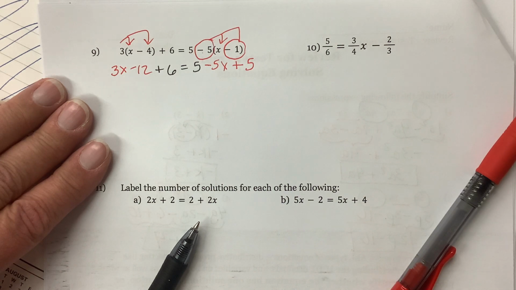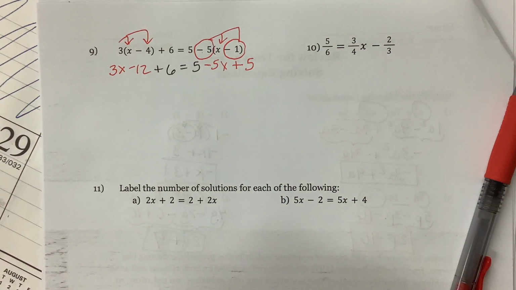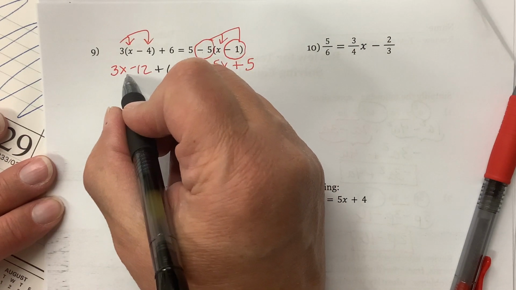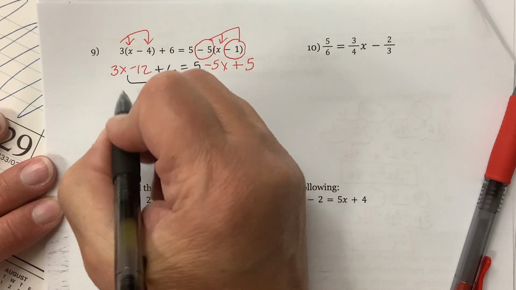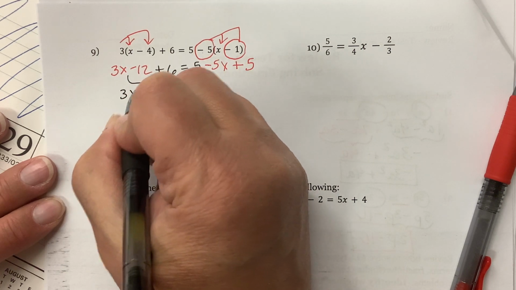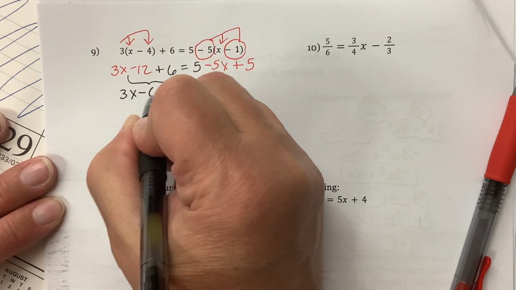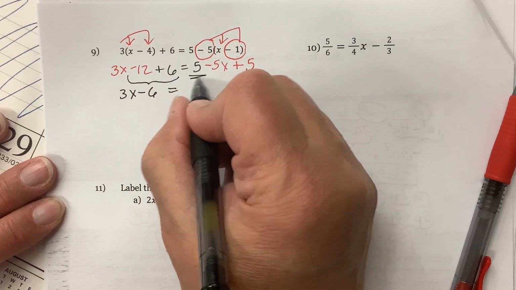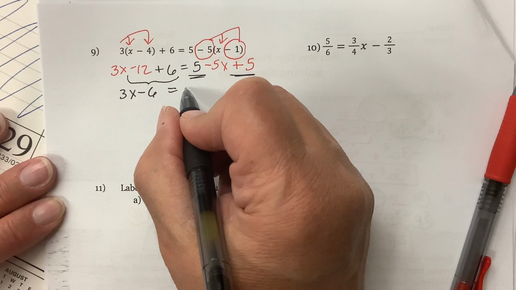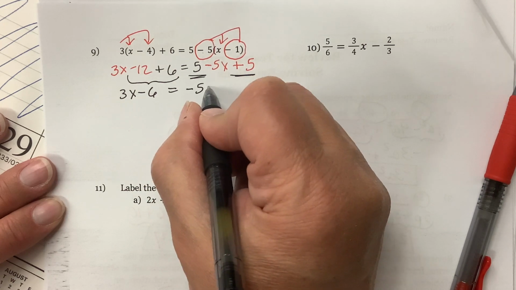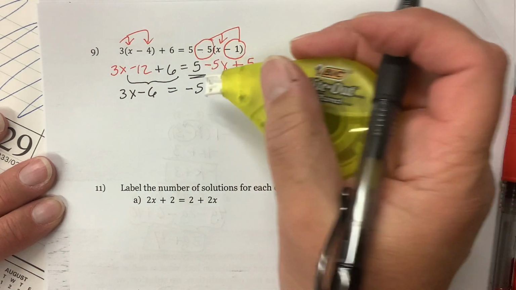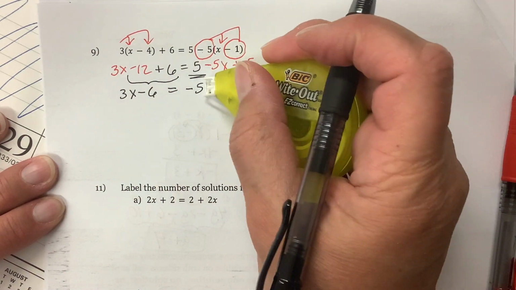Okay, now I have to combine some like terms here. So on this side, I have like terms, negative 12 plus 6. So I now have 3x, negative 12 plus 6 is negative 6, equals, and on this side, I have negative 5x plus 5 plus 5, so negative 5x plus 10.